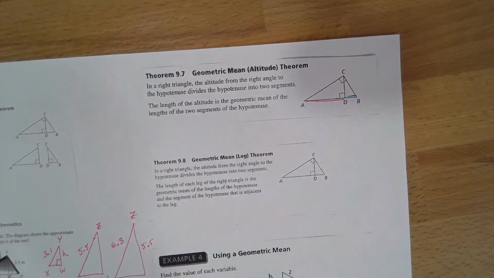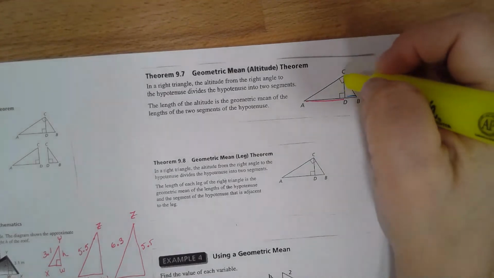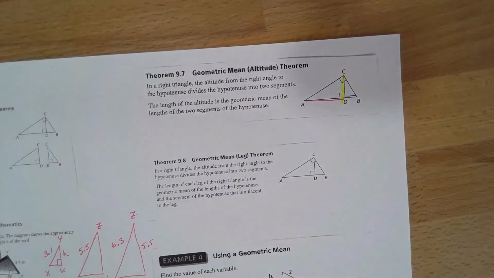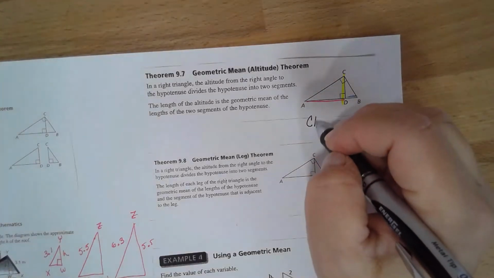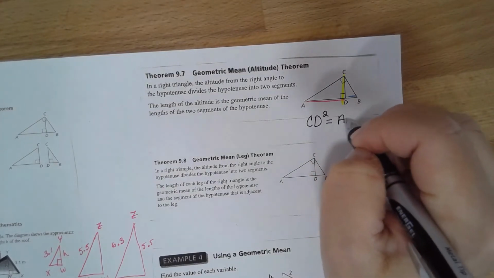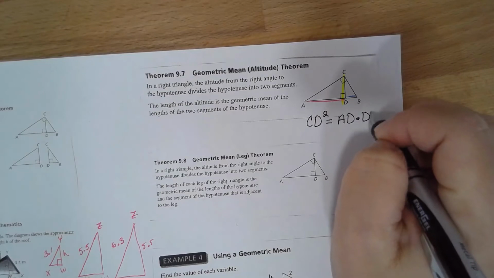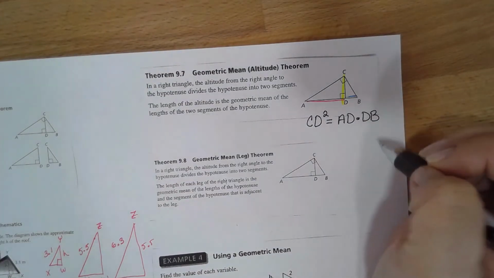And the length of the altitude is the geometric mean. So CD is the geometric mean of the lengths of the two segments of the hypotenuse. So what does that mean? That means that CD squared is equal to AD times DB. Okay? And we'll use this theorem in a second.